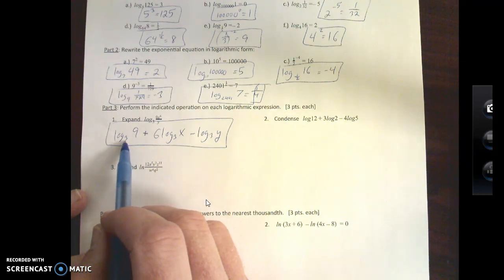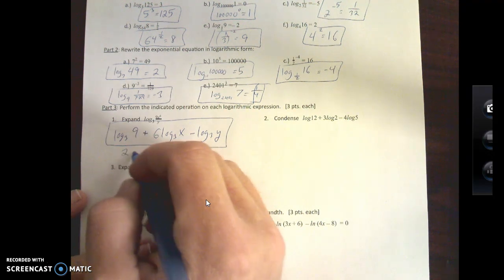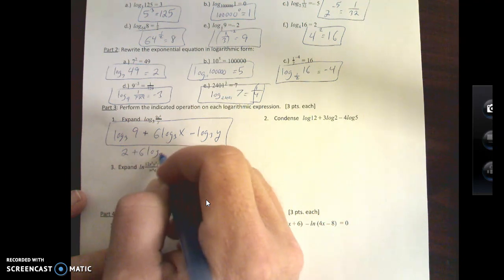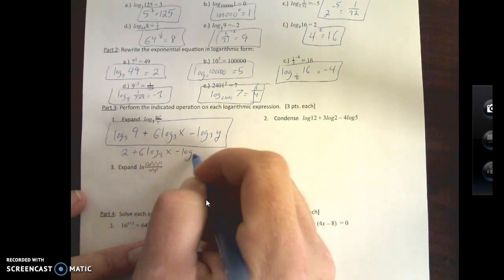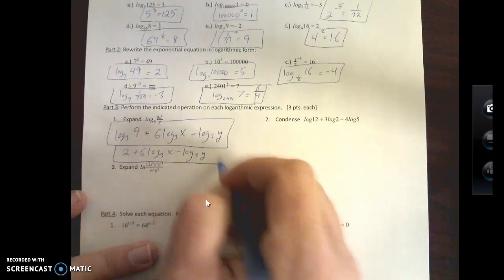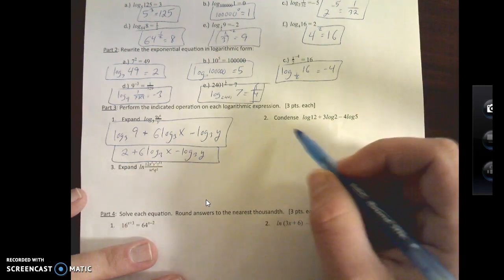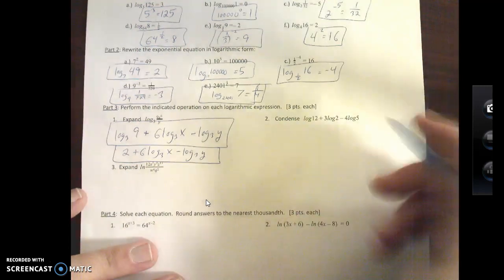I will let you guys know log base 3 of 9 can be simplified down more. What I mean by that is 3 raised to what power gives you 9? Hopefully you guys are cool with the fact that that's 2. Right? I will accept either of these. Okay, I really will. Alright, just so you know. Okay, so if it's just numbers here, you always see if you can break it down. Sometimes you can, sometimes you can't. Condensing, we're combining everything together.